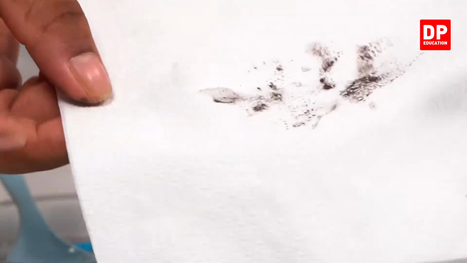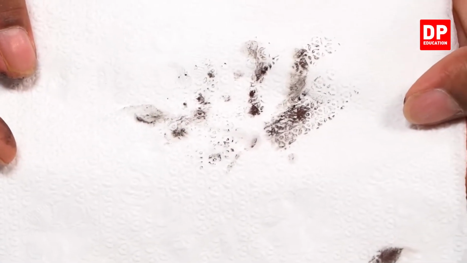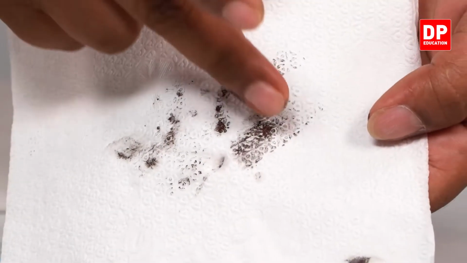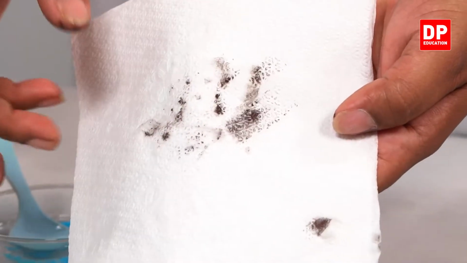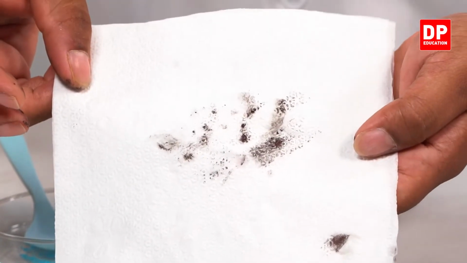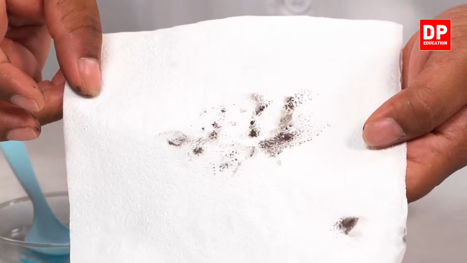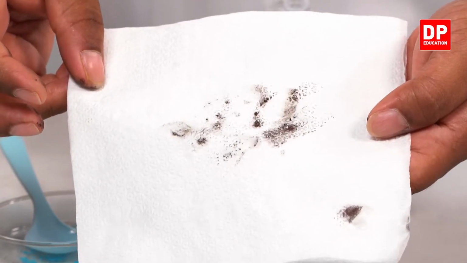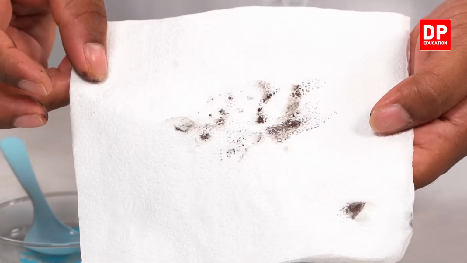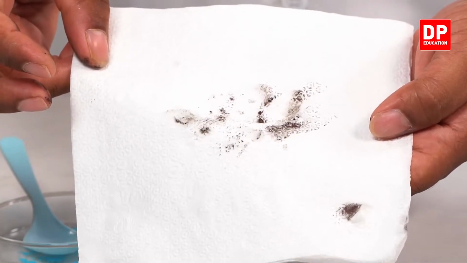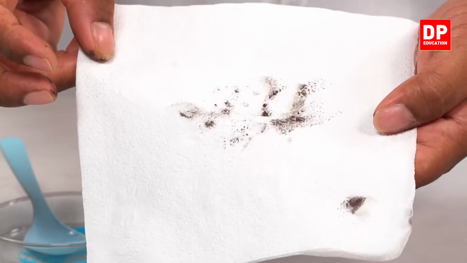So it has a brown color. Right? It has a brown color stain. Right? So this powder is copper. In the copper sulfate solution, when I add the iron nail, the copper is going to deposit, or copper is going to precipitate.